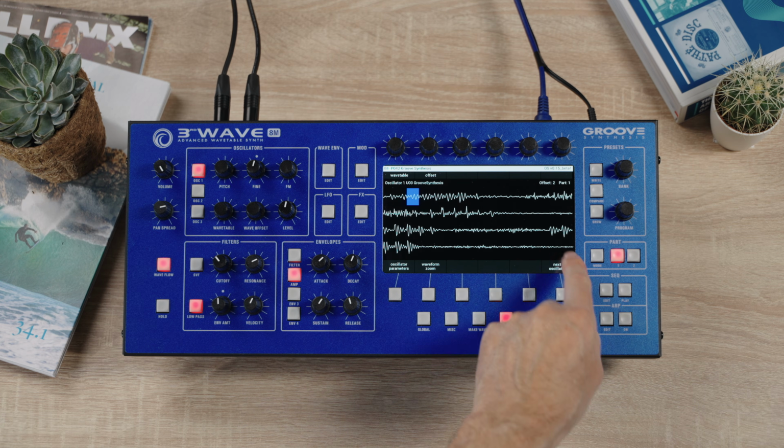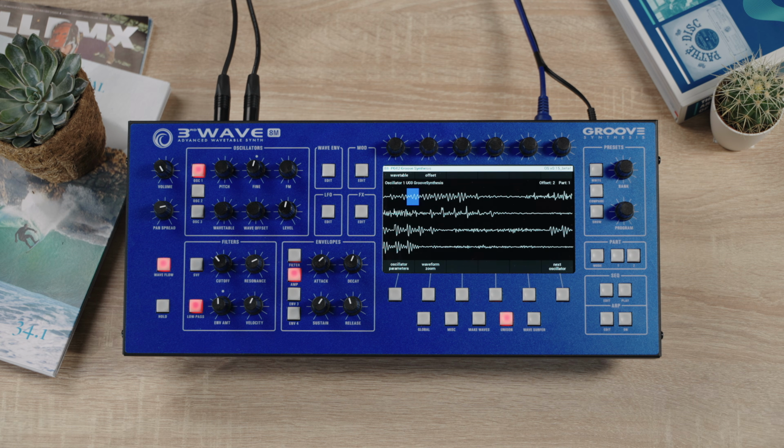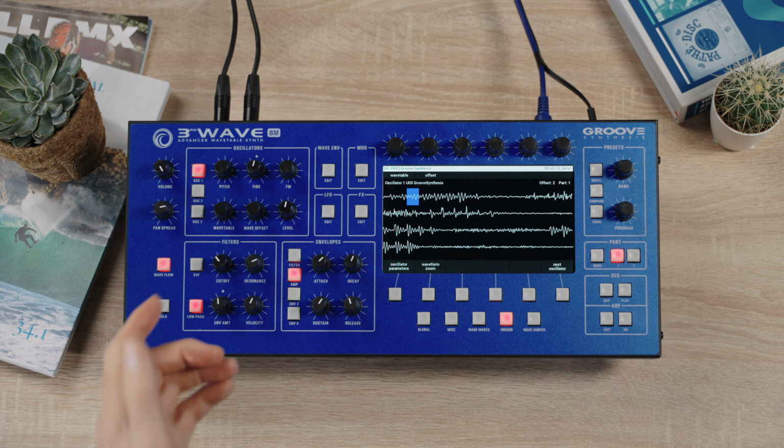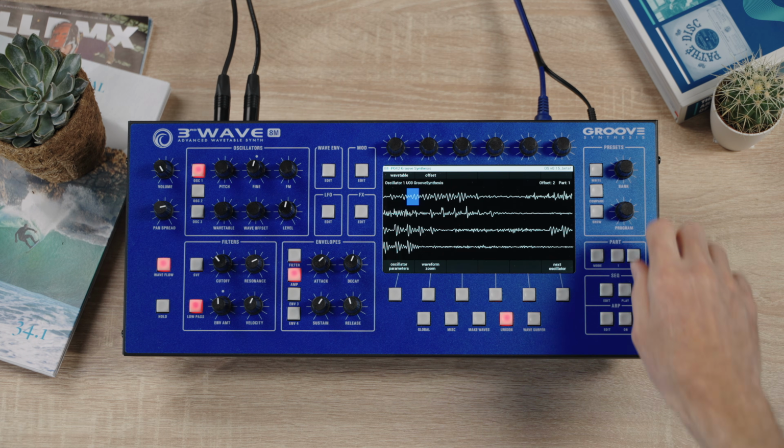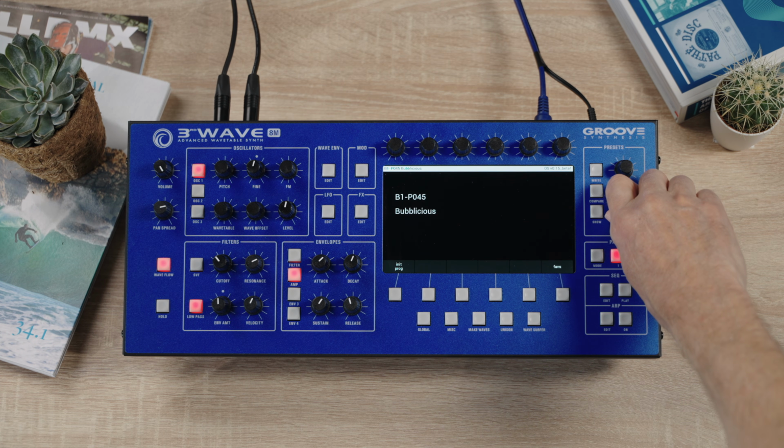Groove synthesis. These are individual single cycle waveforms, and it's taken what was a large sample and compressed it down to this spot. You can walk through these forward, backwards, stop, whatever you want to do, and you get this type of a sound right here.